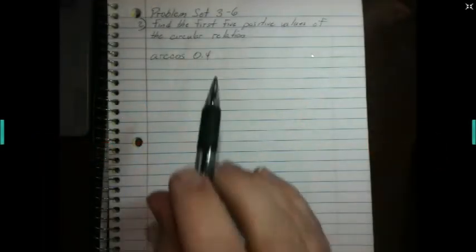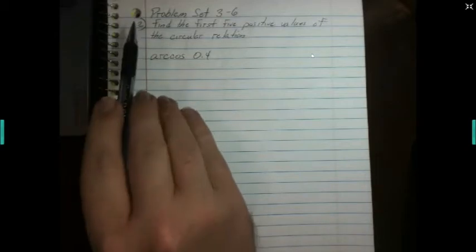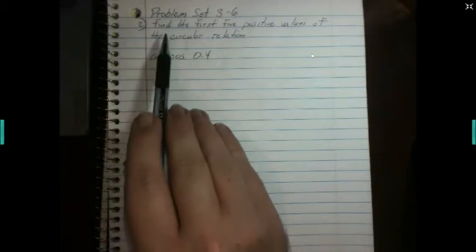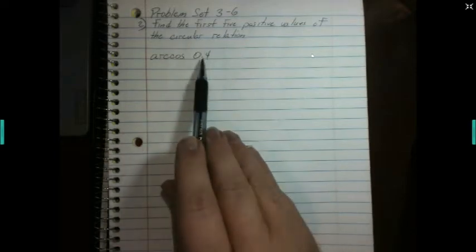So this is going to be from the problem set that you're doing for homework. You are going to be doing numbers 1 and 3, so you can check them in the back of the book. They're the odd questions. I'm going to show you an example with number 2. We're going to find the first 5 positive values of this circular relation here.